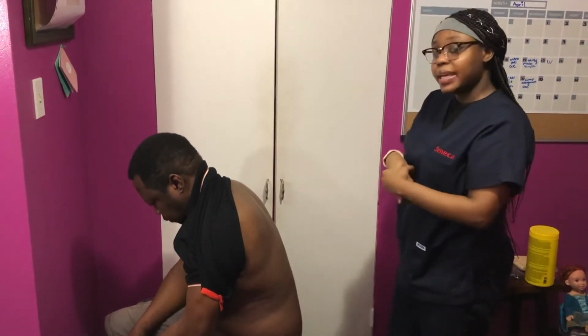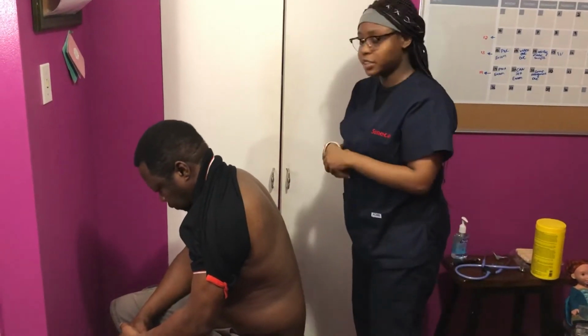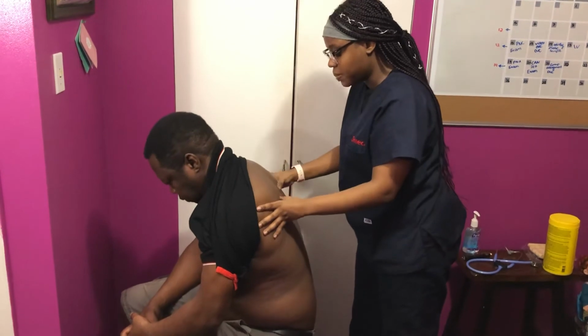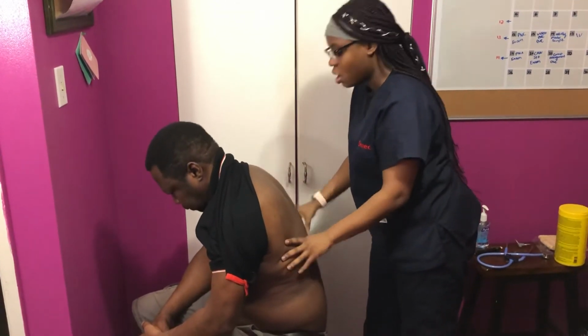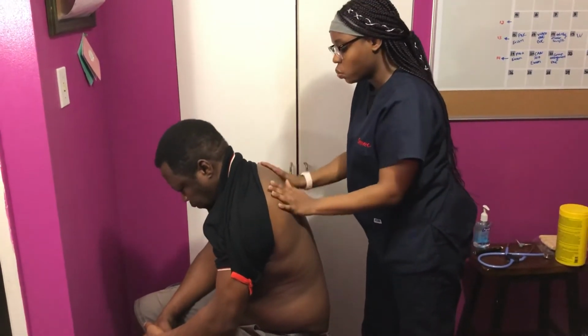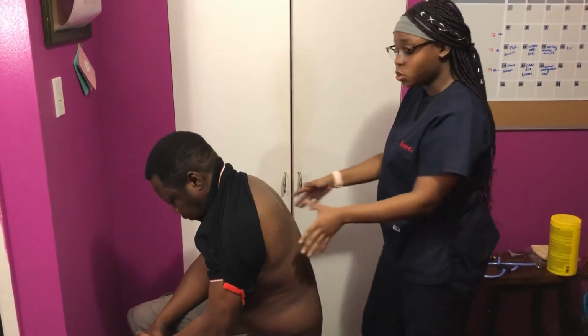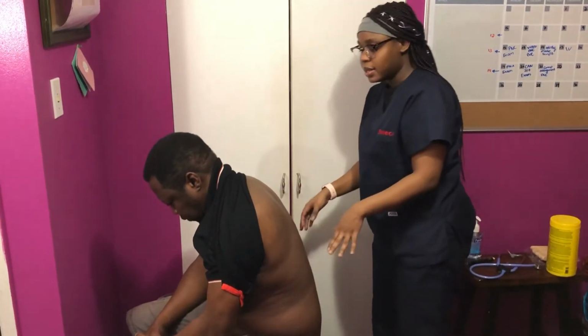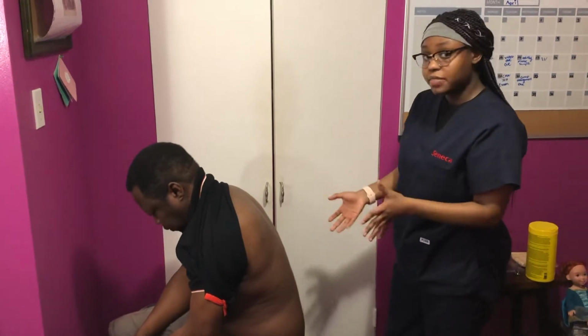I'm then going to palpate the posterior thorax. So as I palpate, is there any pain? No. Any tenderness? No. All right. Temperature is warm. There are no masses, and there is no swelling of any sort.